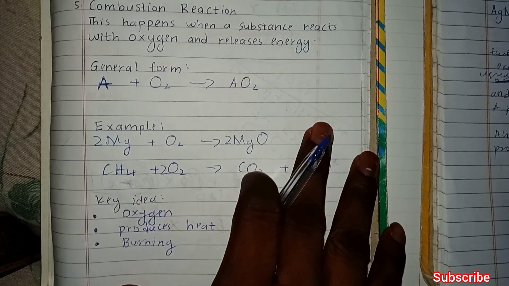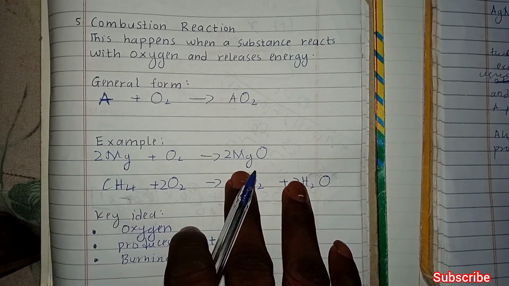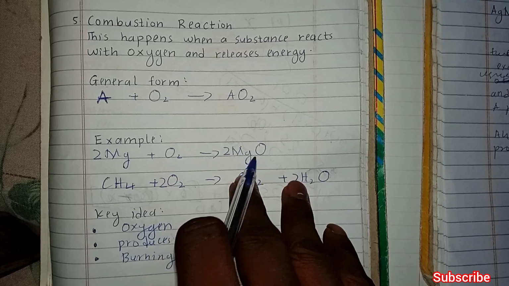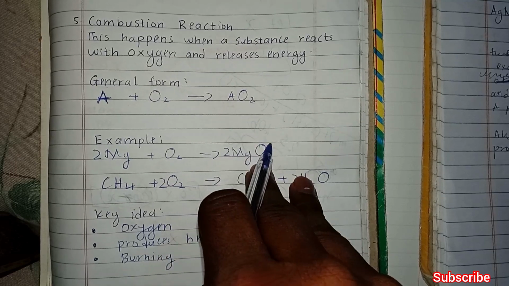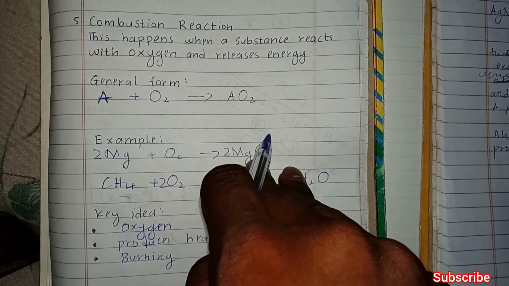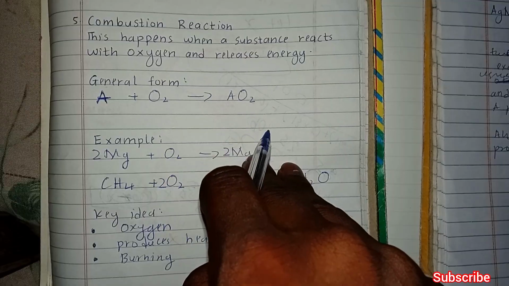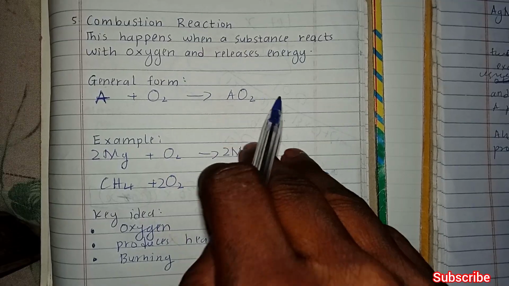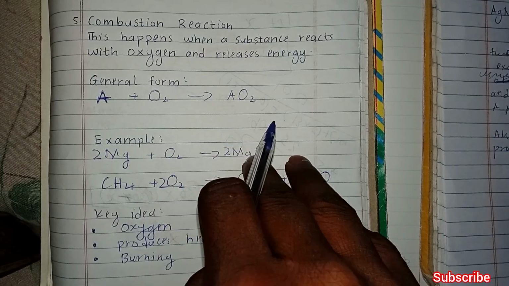So in summary, we have 5 core types of chemical reactions: combination reaction, single displacement reaction, double displacement reaction, decomposition reaction, and combustion reaction.